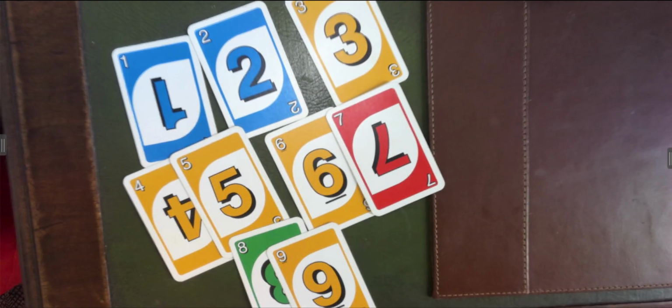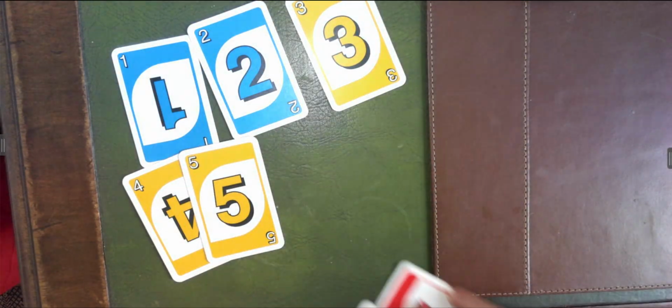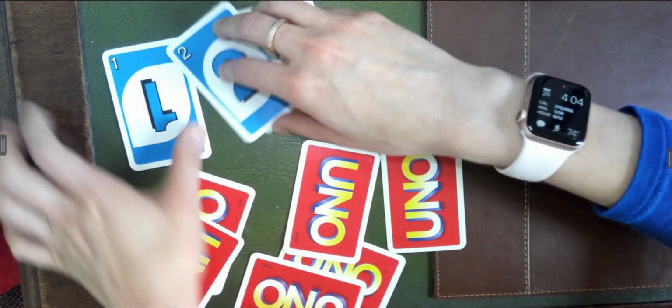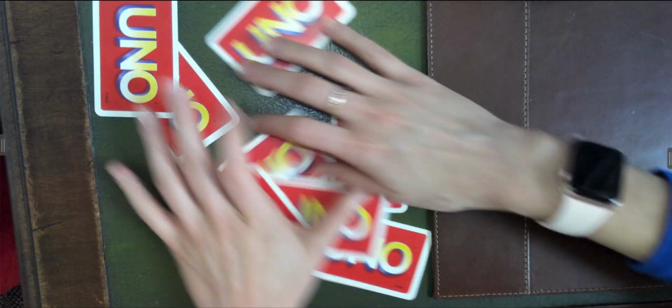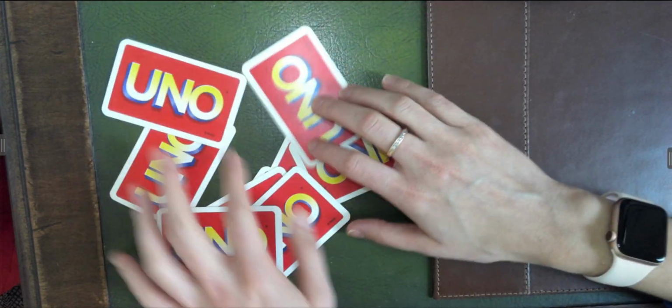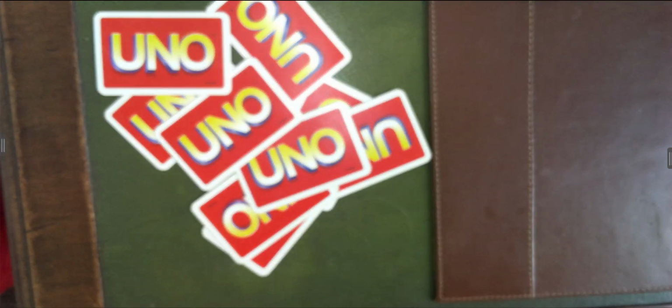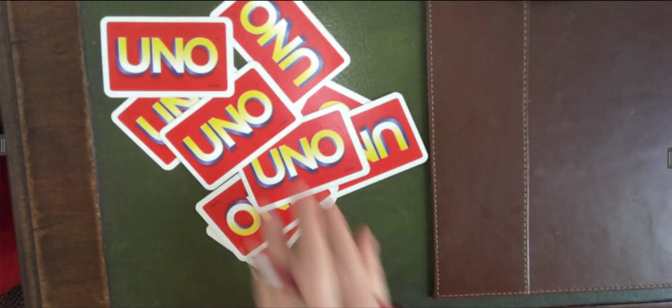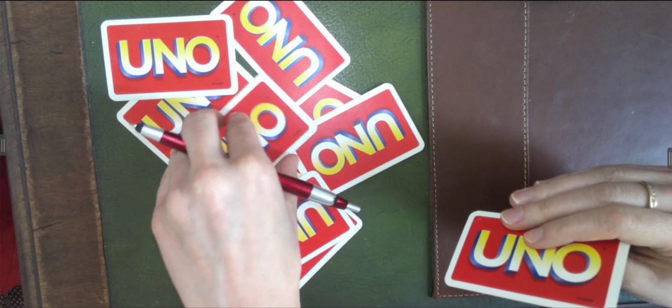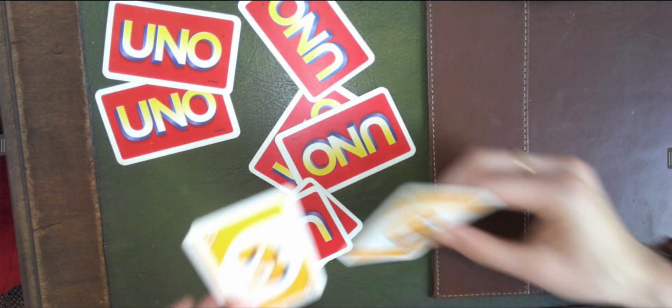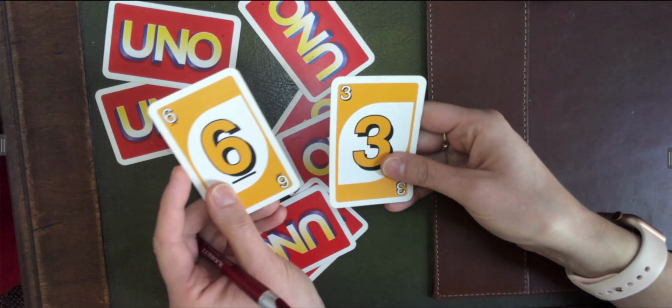Great. Now that I have all of these, I'm going to turn them face down and shuffle them up, because I don't want to know which digits I'm drawing. Then the directions say draw 2 number cards. So I'm going to turn 2 of them over. I have a 3 and a 6.